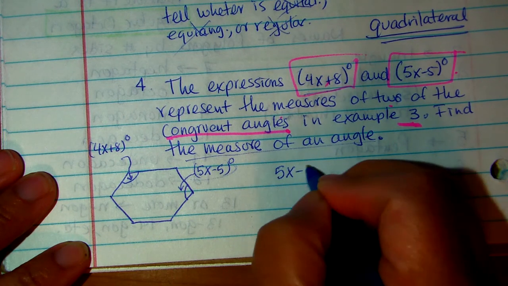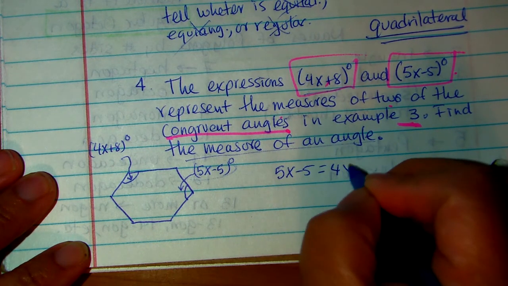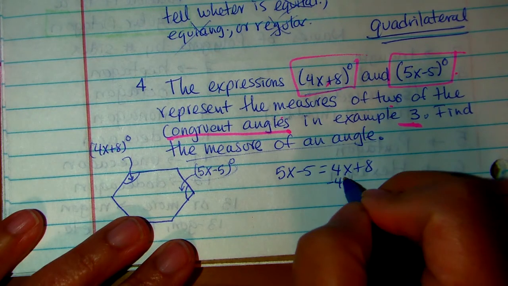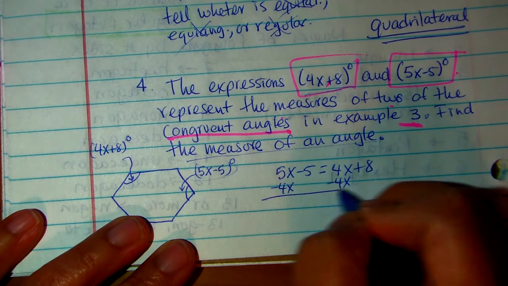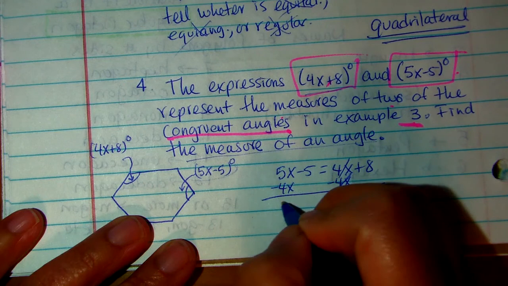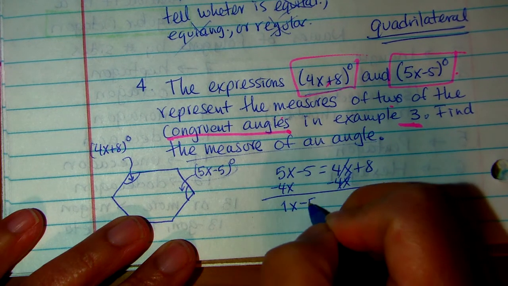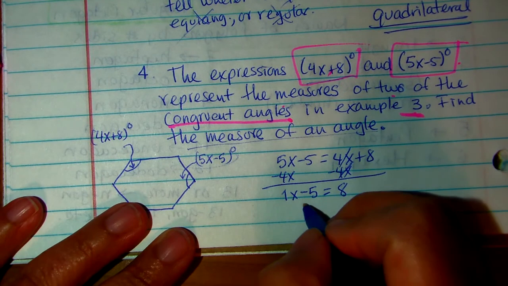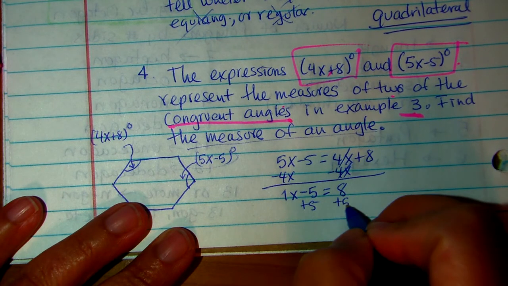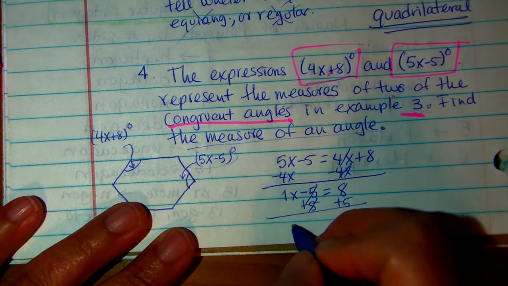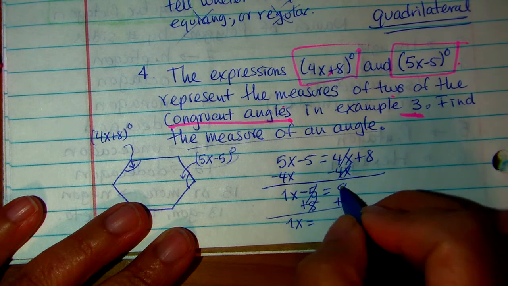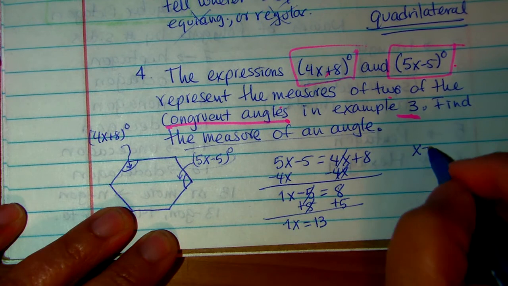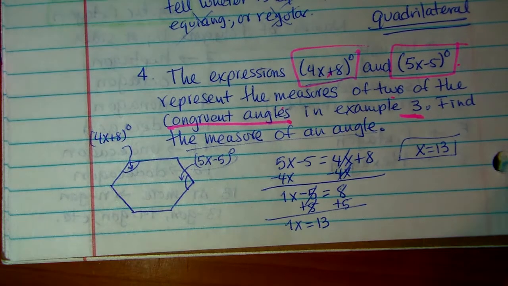Okay, 5x minus 5 equals 4x plus 8. So I need to solve for x. I'm going to subtract 4x, cancel, 5 minus 4 is 1x, minus 5 equals 8. And then I'm going to add 5. These two get canceled, and 1x equals 8 plus 5 gives me 13. So x equals 13, okay? So this is the value of x.